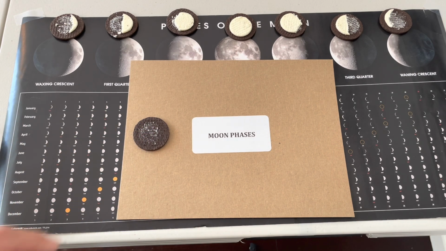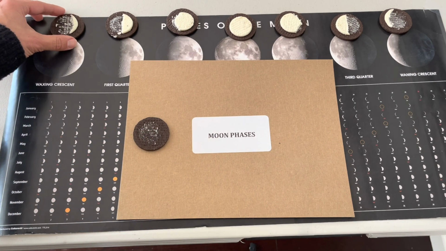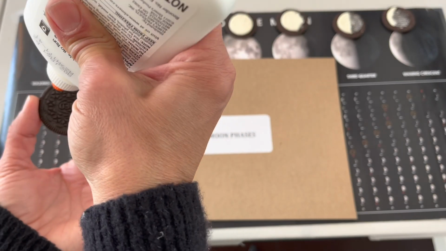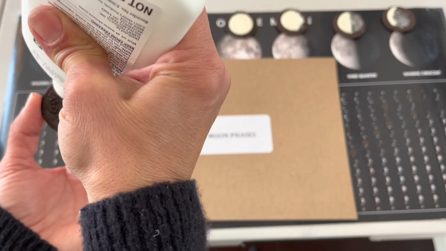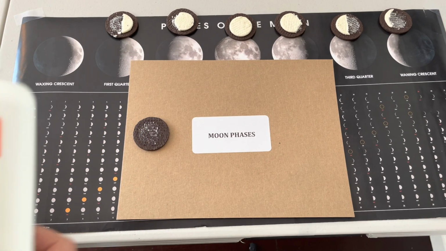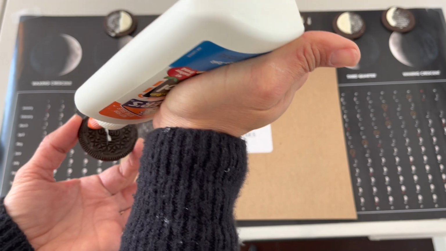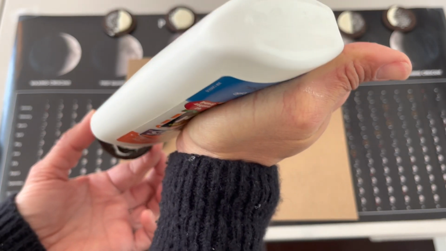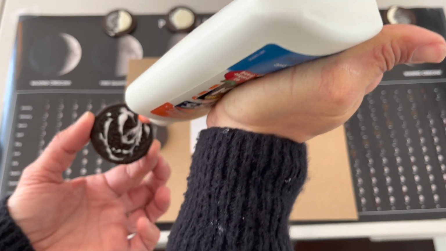Now my new moon is followed with my waxing crescent. I'm going to, again, add glue all over. Not too much, but enough to make it stick.